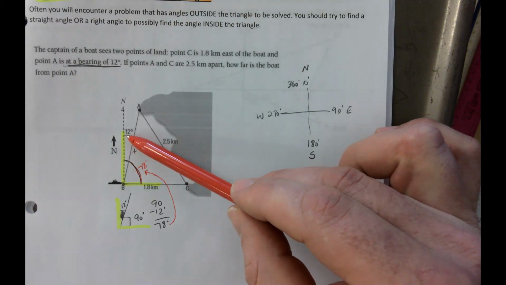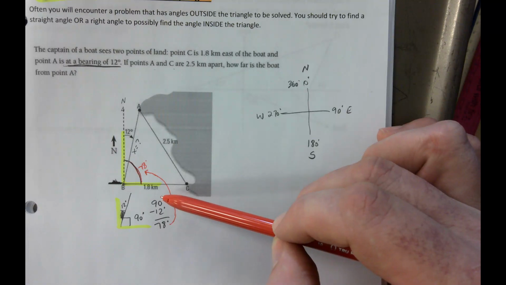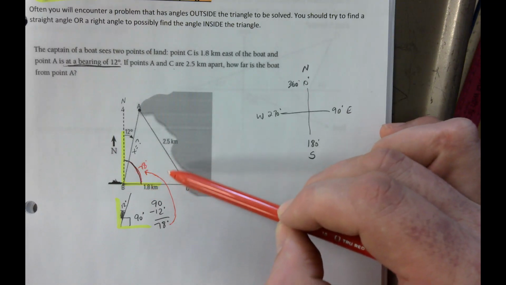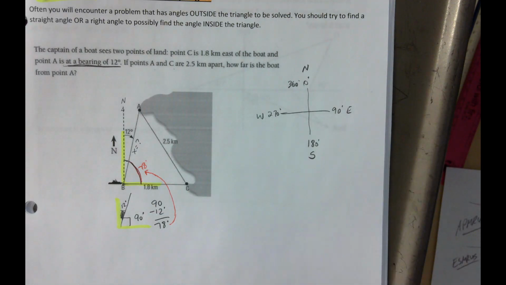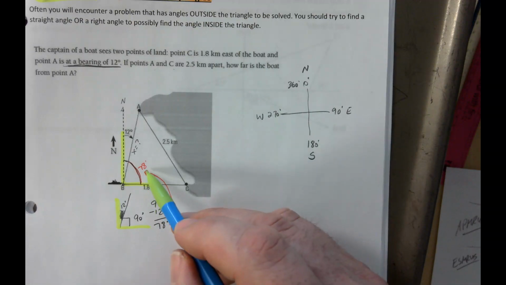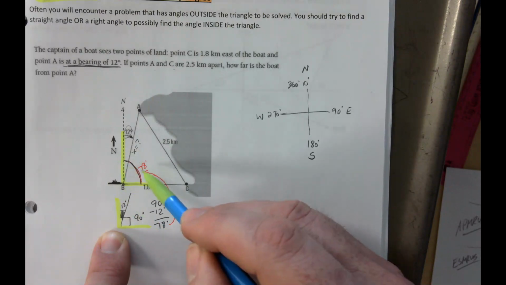You need something inside the triangle, and then you're working with it. Does that make sense? You'll have to practice. So we took away the 12 from the 90 to get the 78.